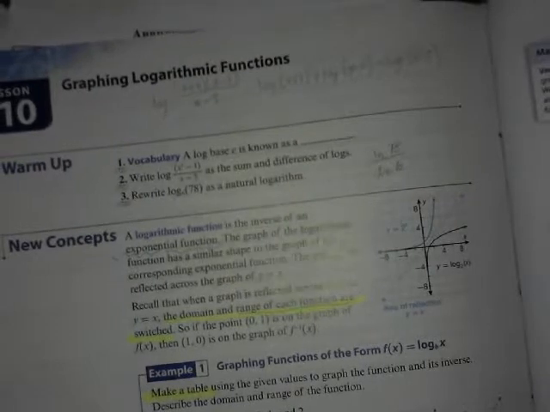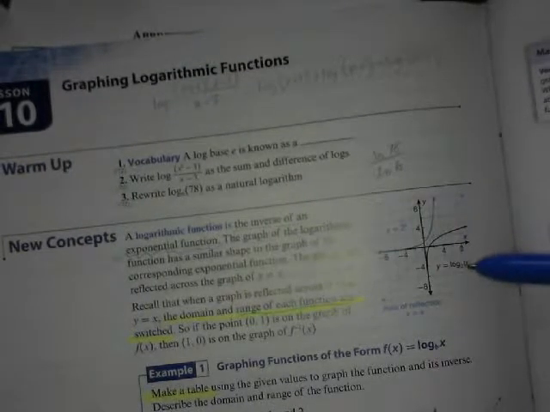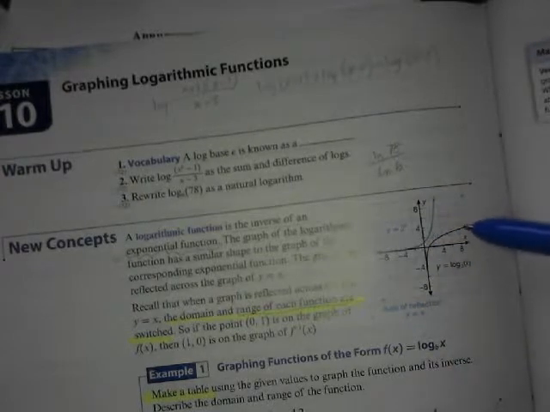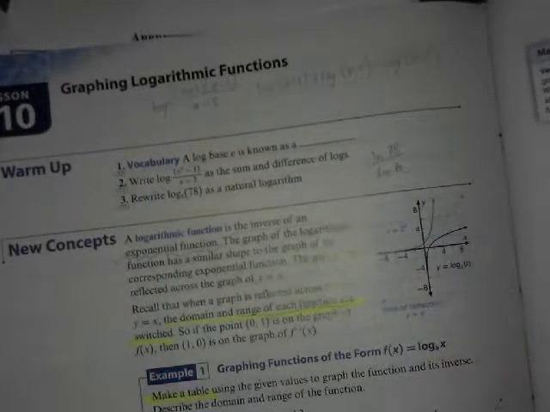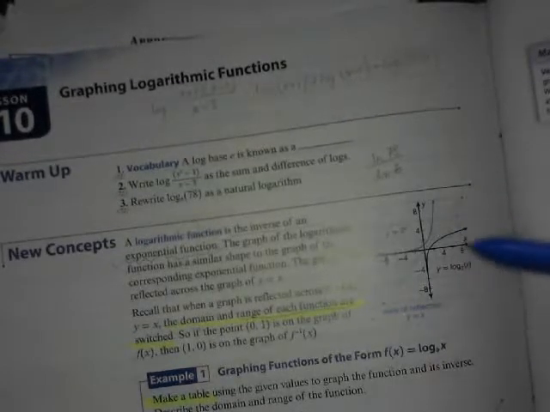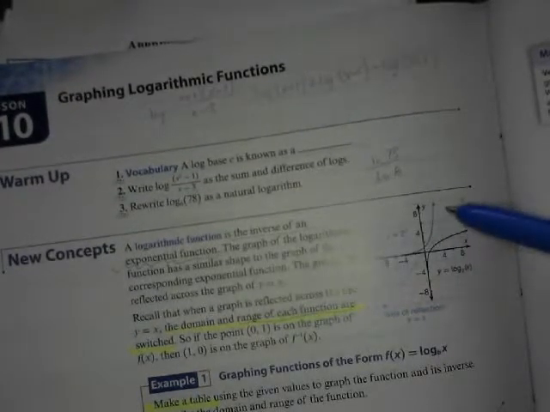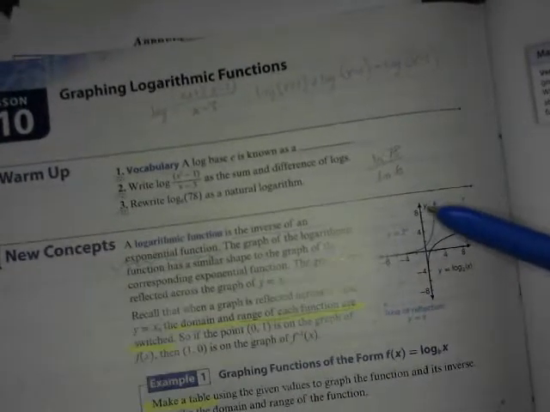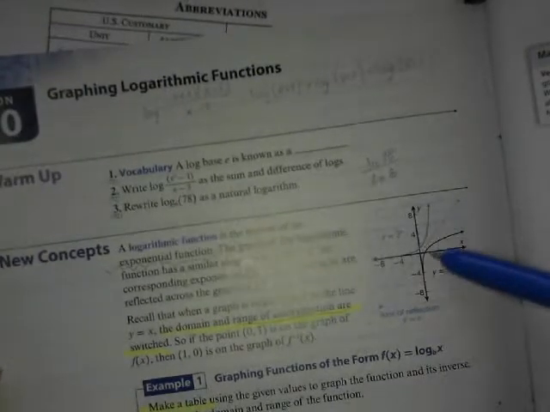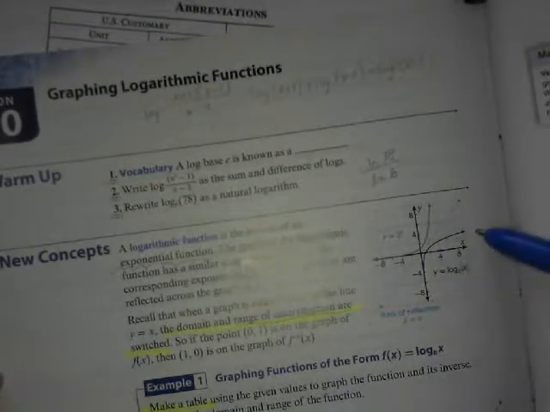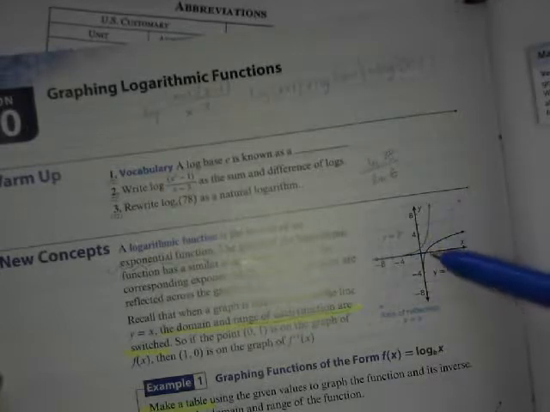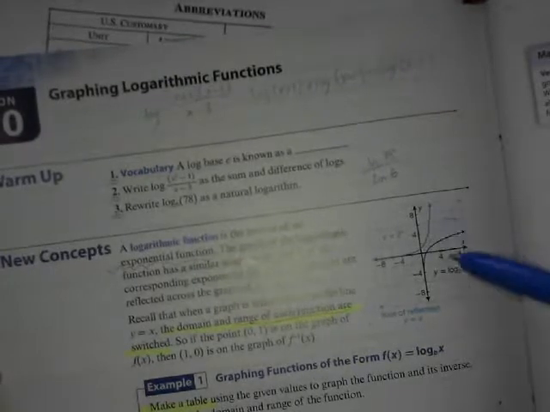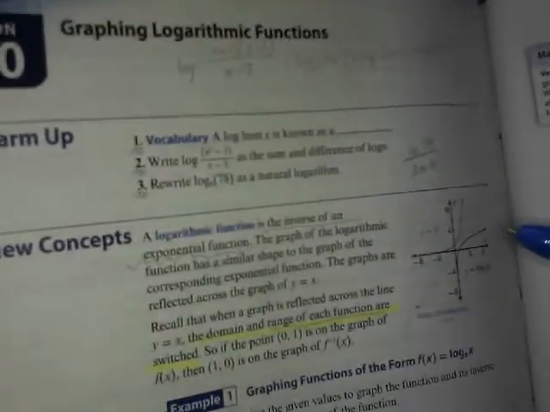And so one way to graph a logarithmic function is just to graph the inverse and then reflect it across this line y equals x. Since they're inverses of each other, the x's and y's are switched. Like if this top graph has a point (0, 1), then this bottom graph will have (1, 0). So you can flip the ordered pairs if you want to. I sometimes do that to graph them more easily.